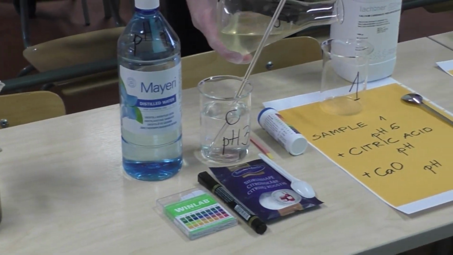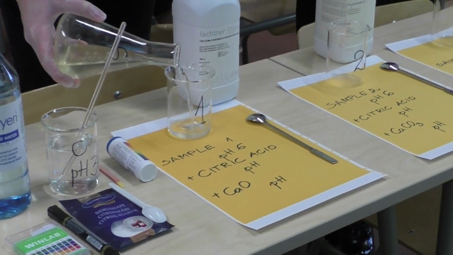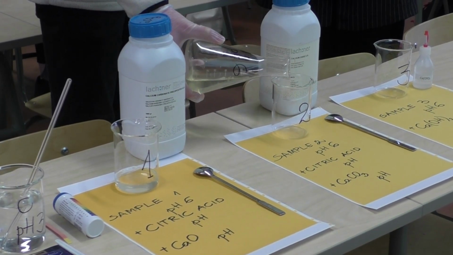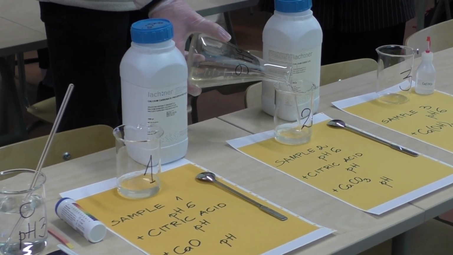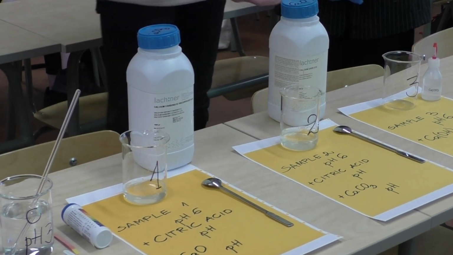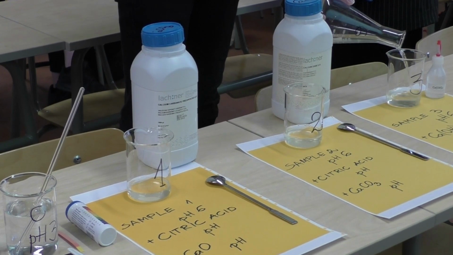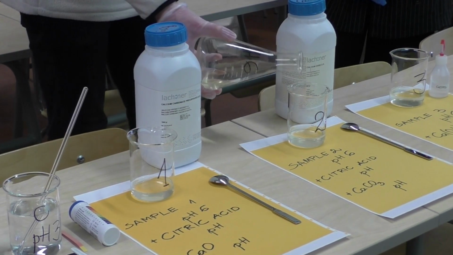We mixed the 2 samples with a citric acid solution. We mixed the solutions thoroughly and measured the pH of the samples. The pH of the 2 samples was estimated at 3. We did not add any citric acid into the 3rd sample.